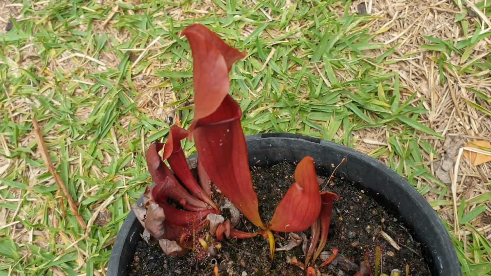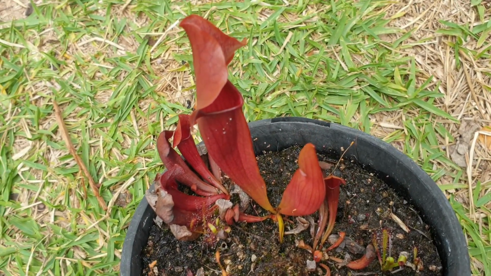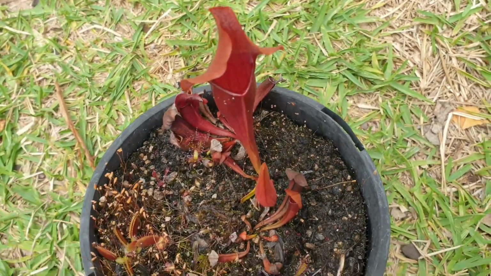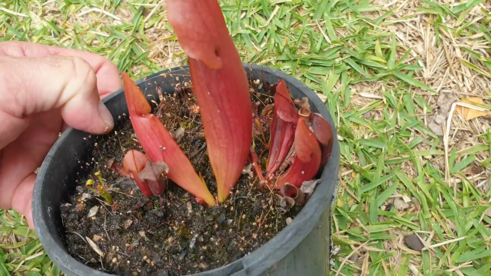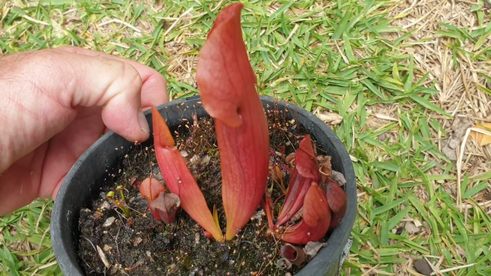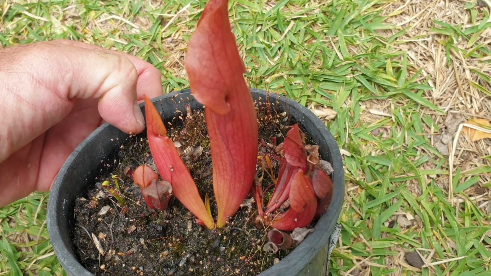Could be Saracenia purpurea as well, or even Saracenia rosea, which is another species. So if anyone knows, please leave a comment in the comments box. I'd love to find out what this particular plant may be, but very striking and very beautiful indeed.